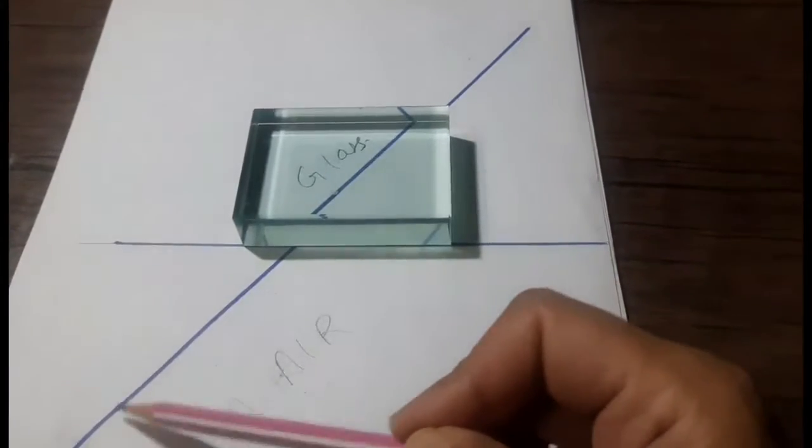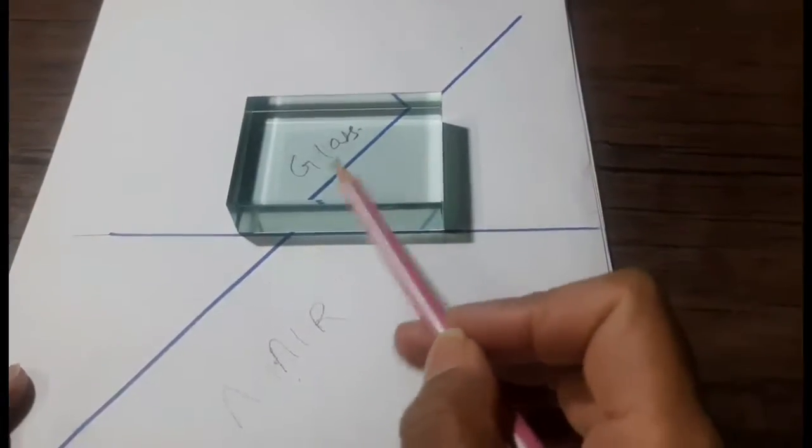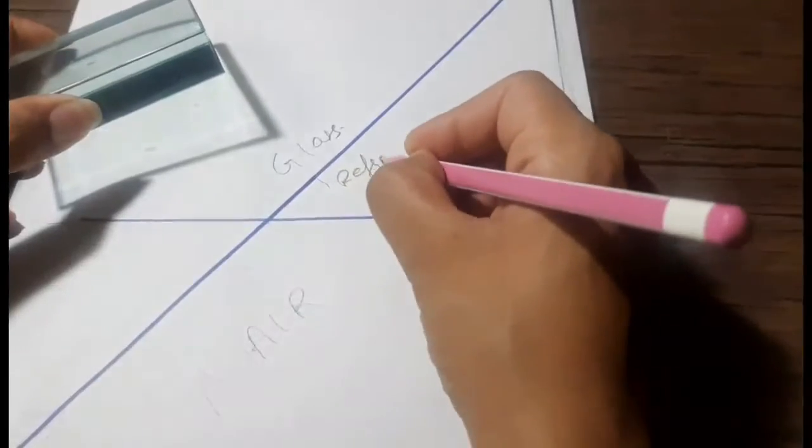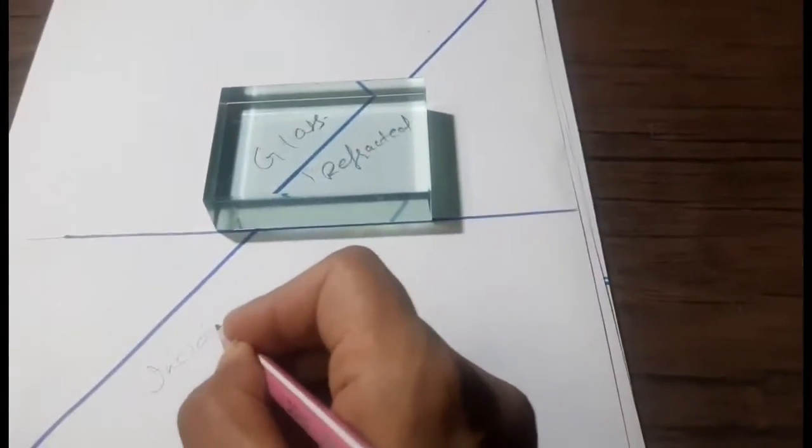And this is the incident ray. This incident ray at the interface gets refracted, and this is the refracted ray. The ray which we are able to see through the glass is the refracted ray. This is the incident ray.